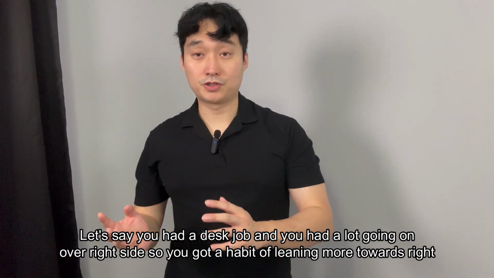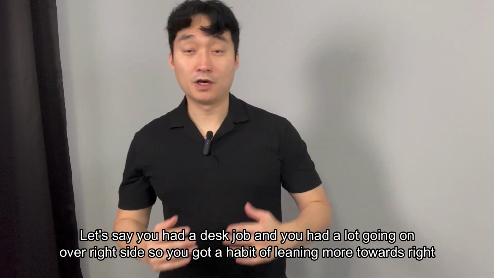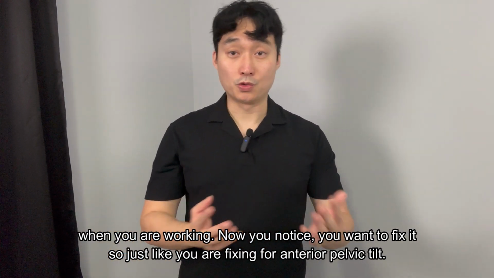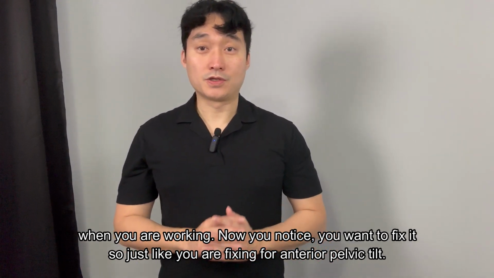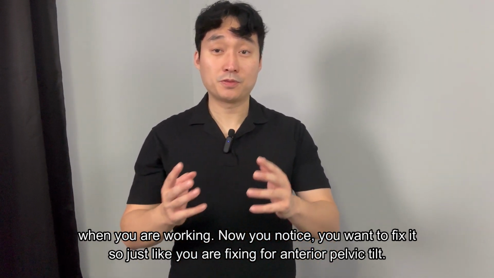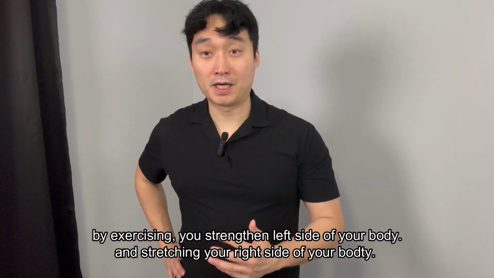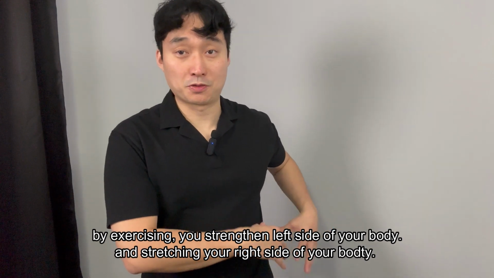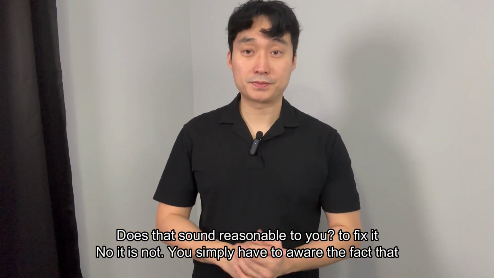Let's say you had a desk job and had a lot going on on your right side, so you got into a habit of leaning more towards your right when you're working. Now you notice this, and you want to fix it. So, just like fixing anterior pelvic tilt, you strengthen the left side of your body and stretch the right side of your body. Does that sound reasonable to you to fix it?